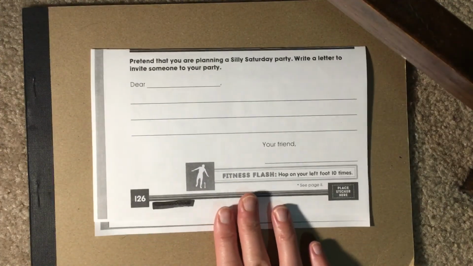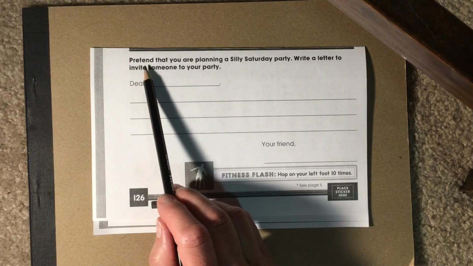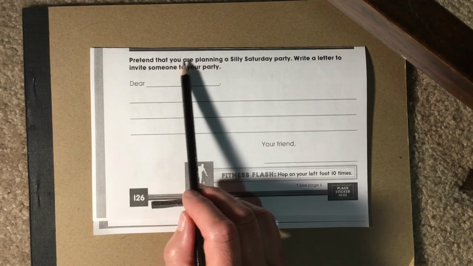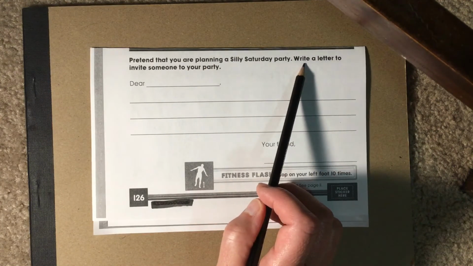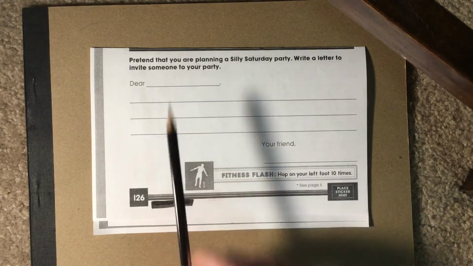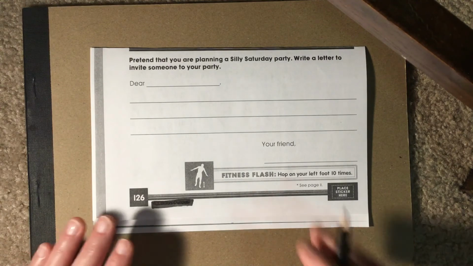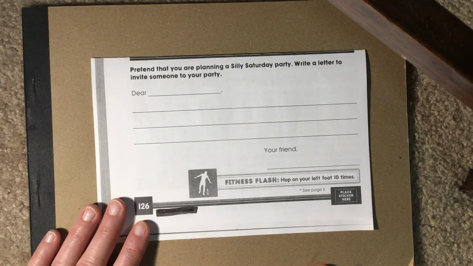Last of all, we have a little writing challenge. We are going to pretend that you are planning a silly Saturday party. Write a letter to invite someone to your party. All right, so this is a silly Saturday party and it's for pretend. So I will just make up a person. We are going to use, how about Snoopy?